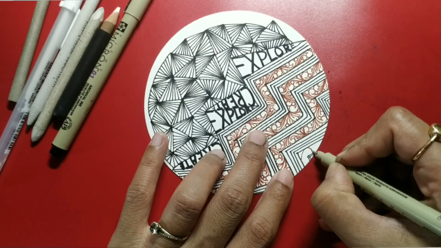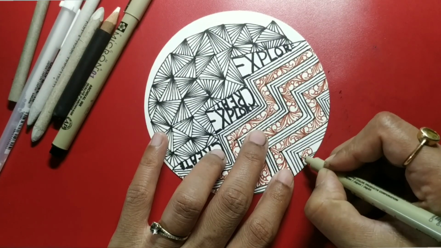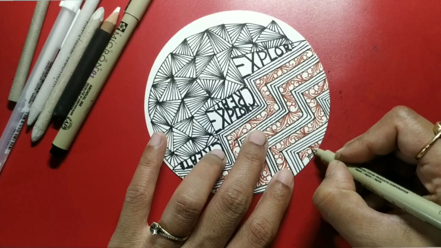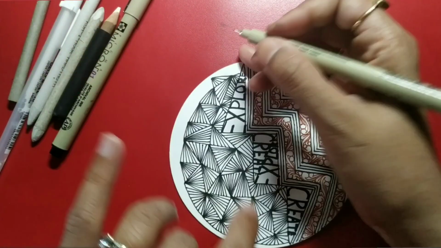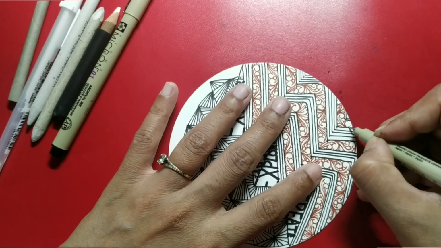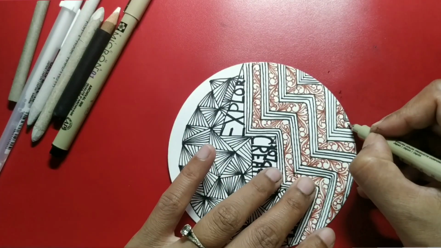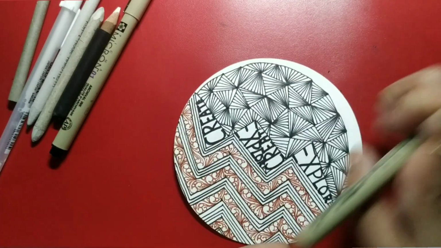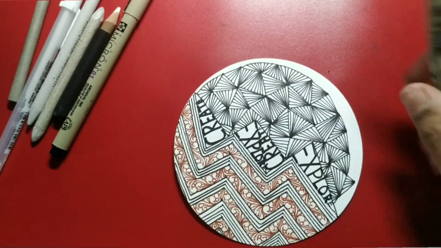I'm almost finishing drawing my Muka here. Almost done. And then these leftover spaces, I think we will extend our Manchin only.